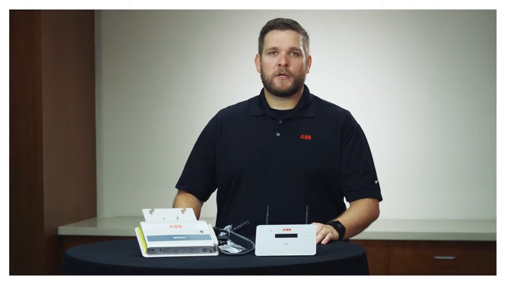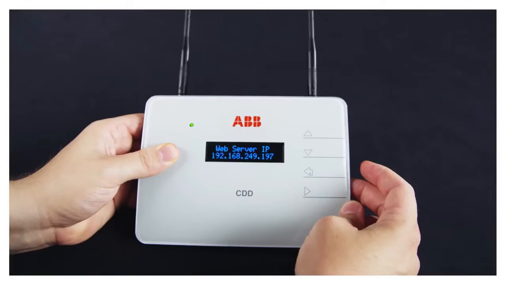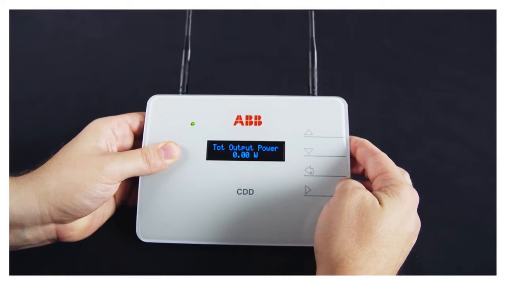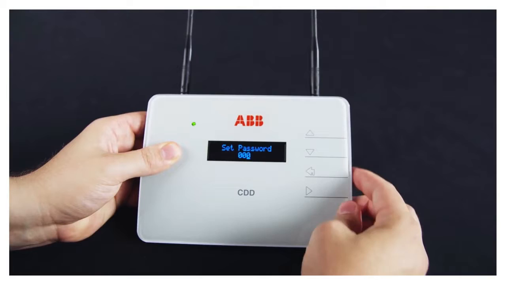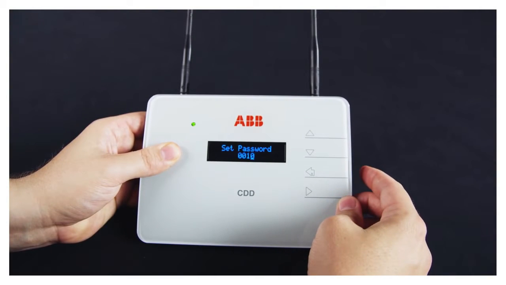For best monitoring functionality, make sure that the firmware is the most current version. To find the firmware version number using the CDD display keys, press and hold both the up and down keys simultaneously for 3 seconds. This will bring up a password prompt on the display. Press the up key and down key to reach the menu and navigate through the numbers.